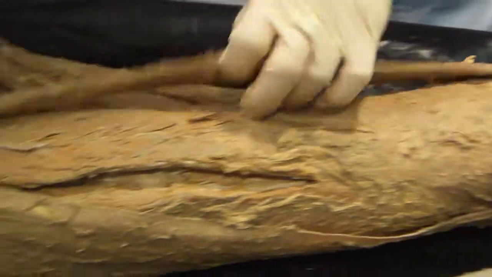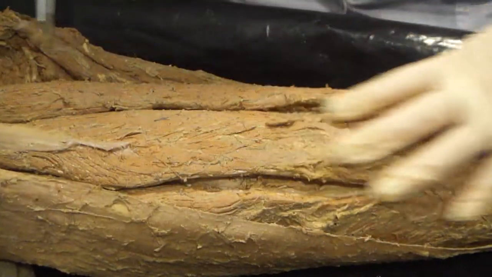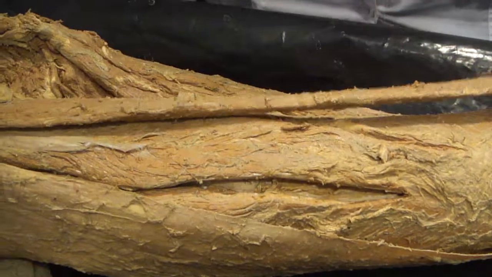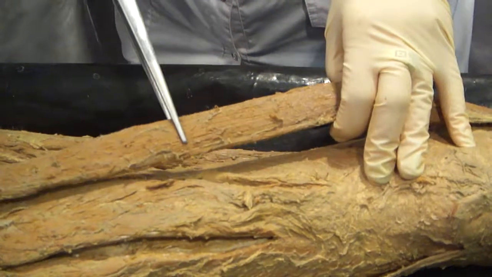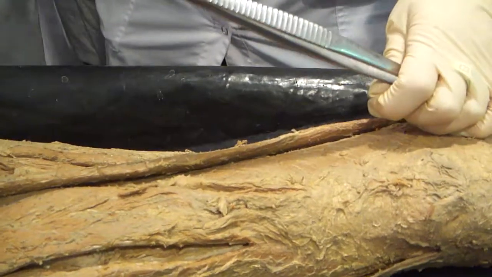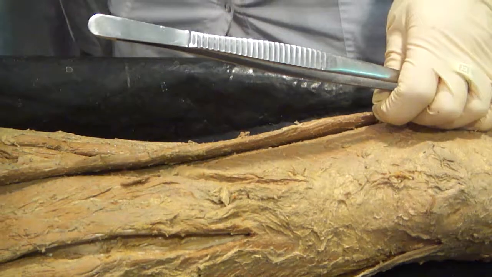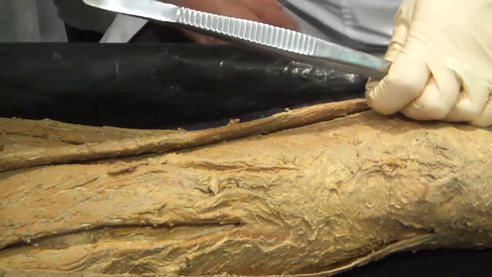Sartorius and quadriceps form the anterior group of muscles. Sartorius participates in flexion here, flexion here. It is called the muscle of Taylor, the tailor. Many years ago, in past centuries, tailors sewed in this position.